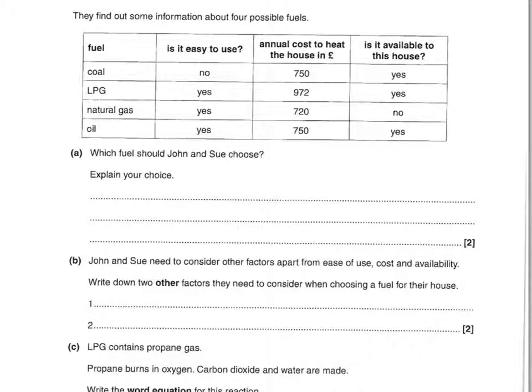Explain your choice. So the choice that you make doesn't get a mark, and you should have said oil. It's the reasons behind it that get the mark. So you have to say oil is easy to use, that'll get your mark, and oil is available, that'll get the other mark. You could have said coal is not easy to use to get the first mark, or natural gas is not available to get you the second mark as well.